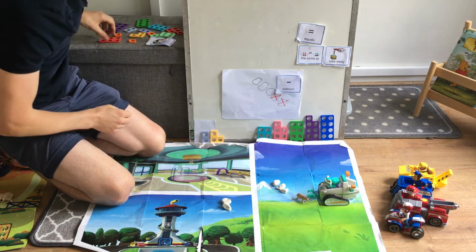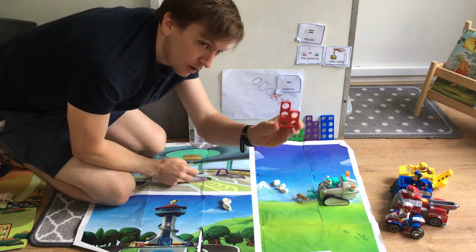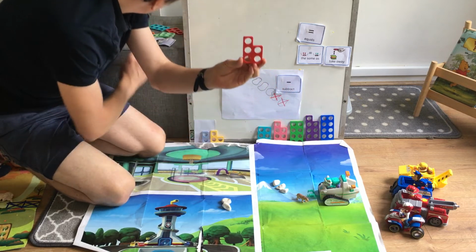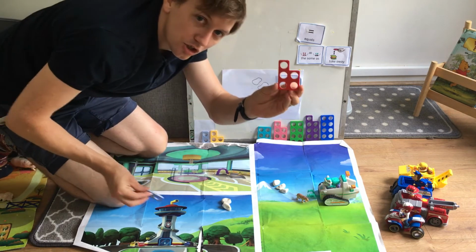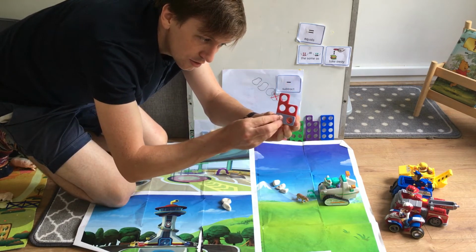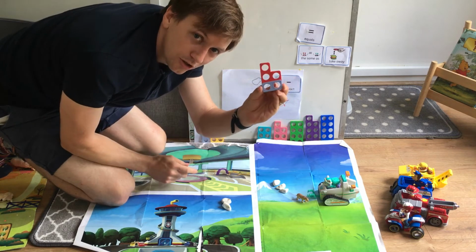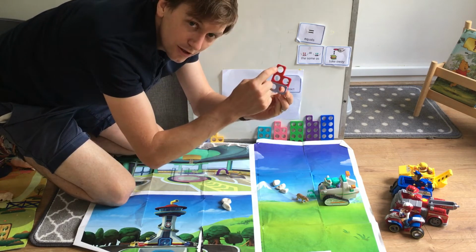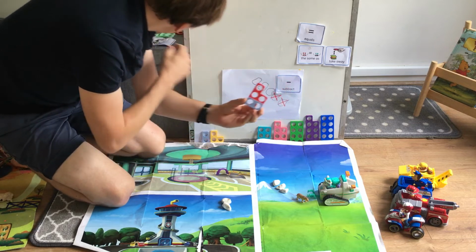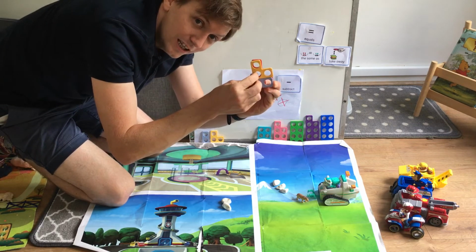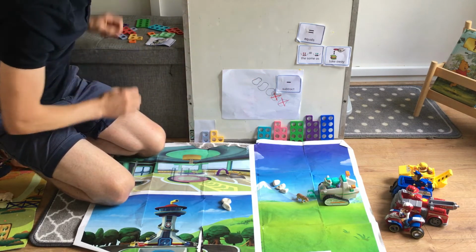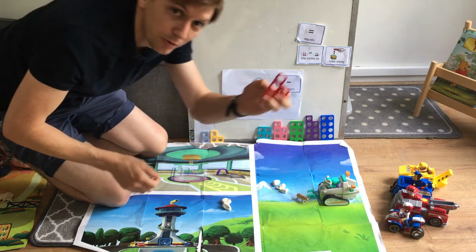All right, now if I show you with the Numicon, 5, and Everest came along and she took away 2. So if I cover up this Numicon with the 2, can you see what's left? That's right, 3. Good. I could also do it just by covering up my hand.